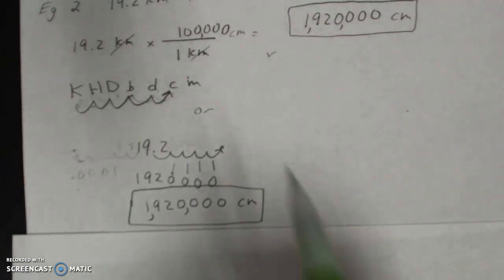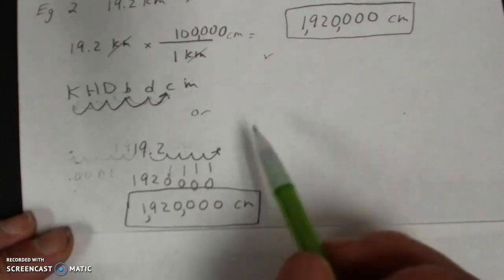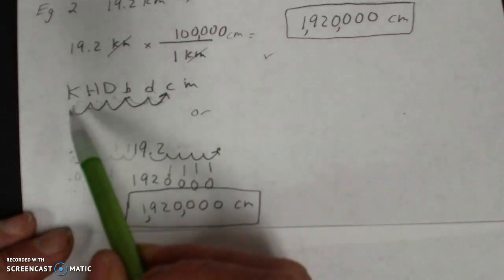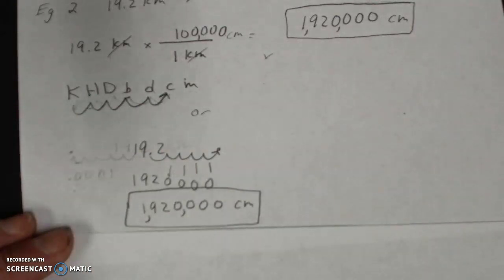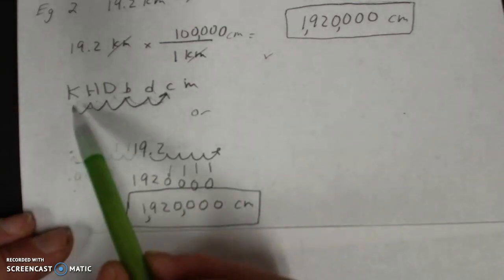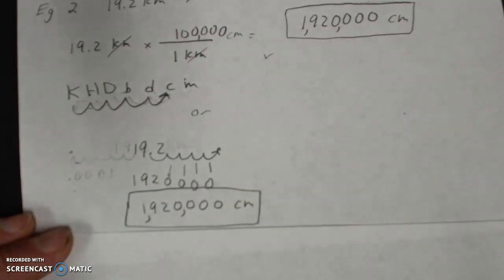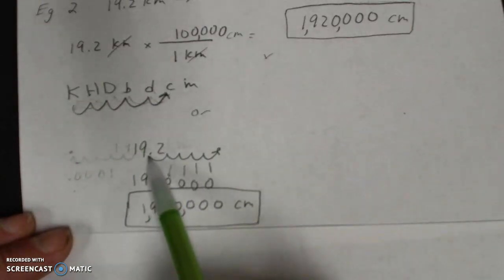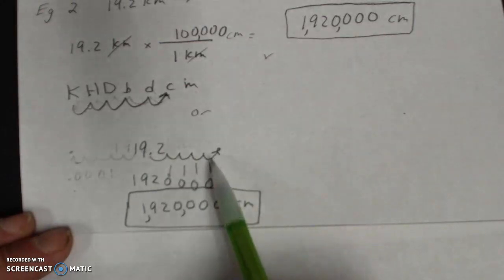So here I've got my 19.2 value in kilometers. I'm trying to get to centimeters. The useful thing about this is I can count how many places the decimal point moves. And it's really telling me whether we're multiplying or dividing by 10, 100, 1,000, or we can just count the number of jumps. So kilo to centi, the decimal goes 1, 2, 3, 4, 5 places to the right. And I've drawn that here, showing 1, 2, 3, 4, 5 jumps of the decimal.